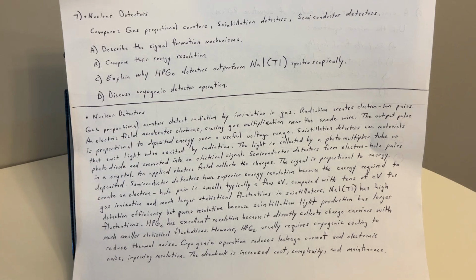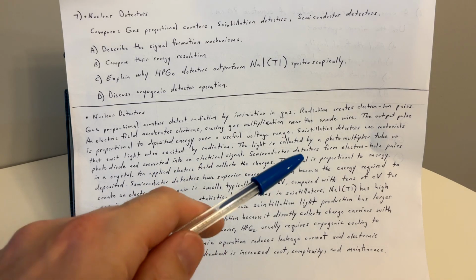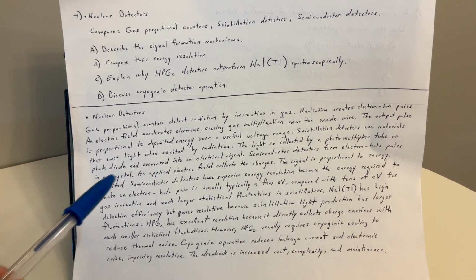Gas proportional counters detect radiation by ionization in gas. Radiation creates electron-ion pairs. An electric field accelerates them, causing gas multiplication near the anode wire. The output pulse is proportional to deposited energy over a useful voltage range. Scintillation detectors use materials that emit light when excited by radiation. The light is collected by a photomultiplier tube or photodiode and converted into an electrical signal. Semiconductor detectors form electron-hole pairs in a crystal, and an applied electric field collects the charges. The signal is proportional to energy deposited.